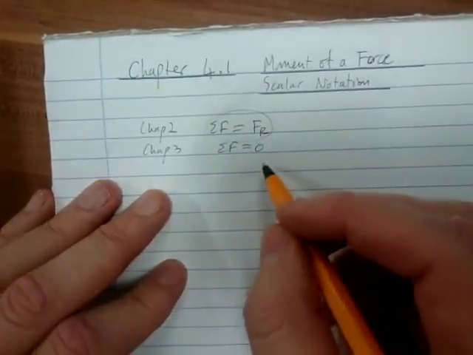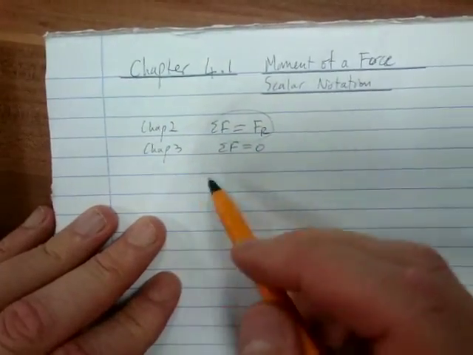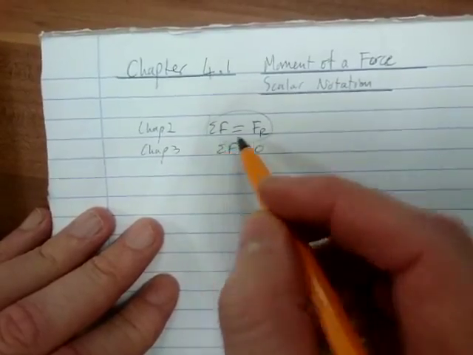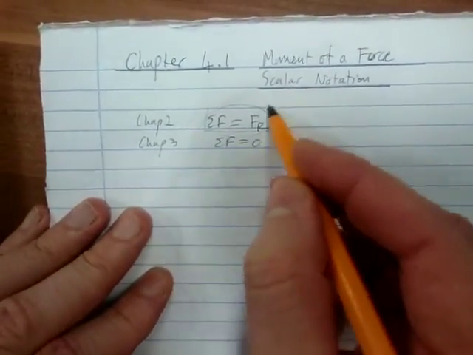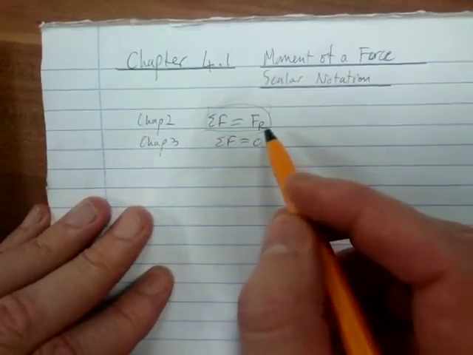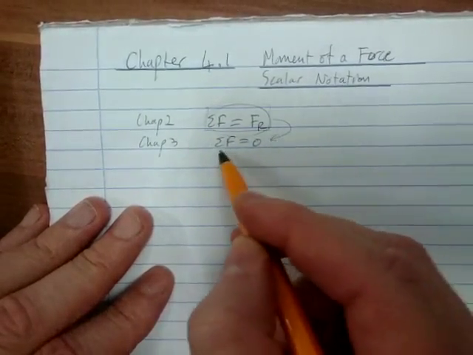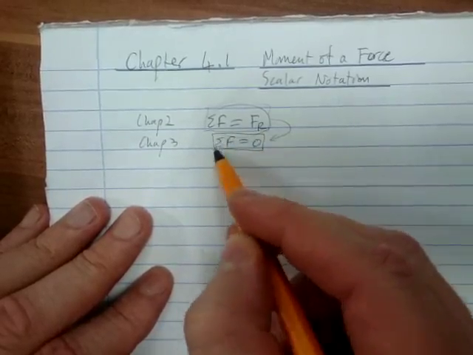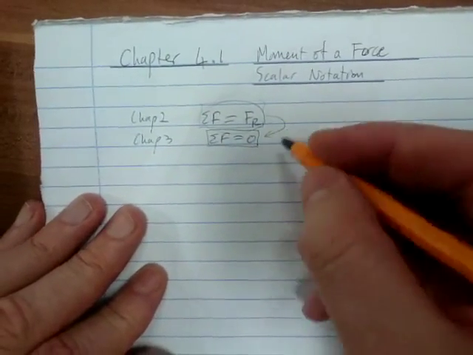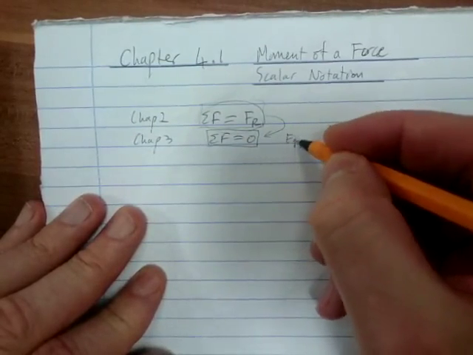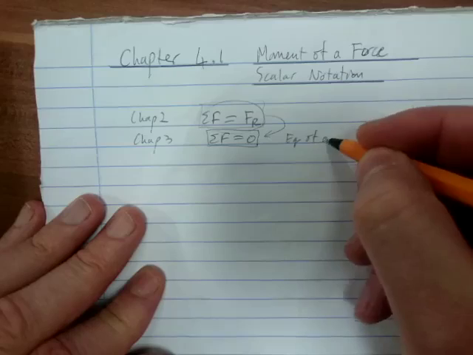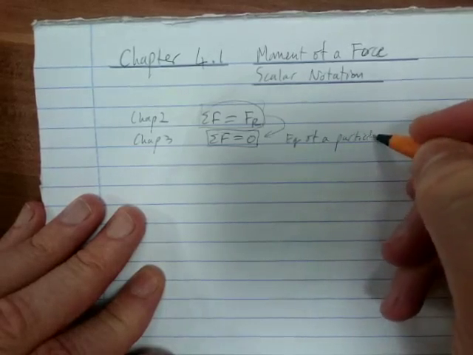Okay? So the idea was first looking at how to add up forces and get resultant forces and force components, and then use that for the chapter on equilibrium. Remember, this was equilibrium of a particle, right?